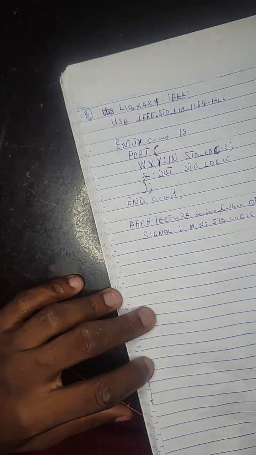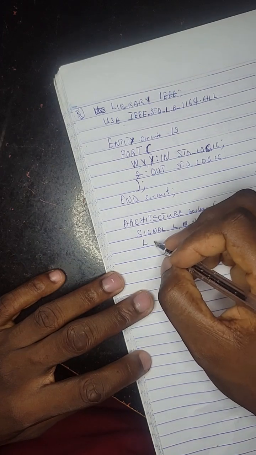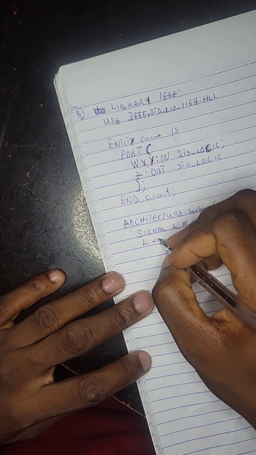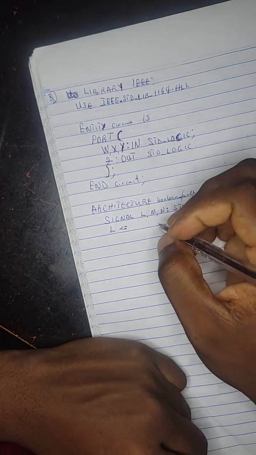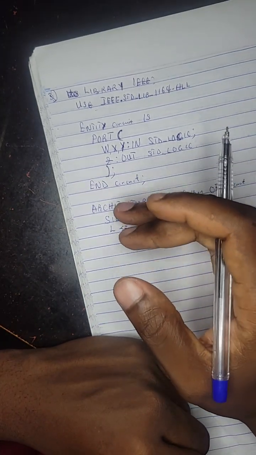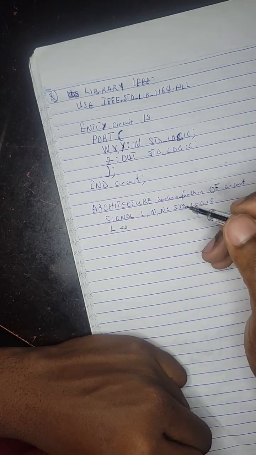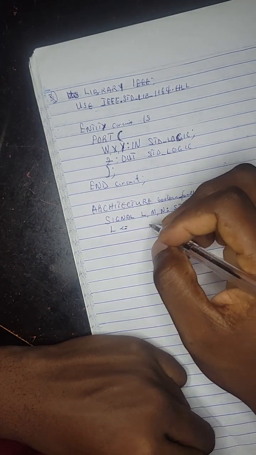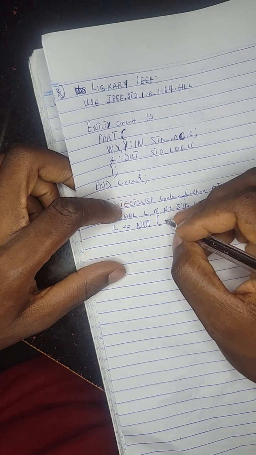So let's see how we are going to do that. L is assigned with the assignment operator in VHDL. Actually, I think only signals and ports make use of this one. So L is going to be equal to not of W bar.